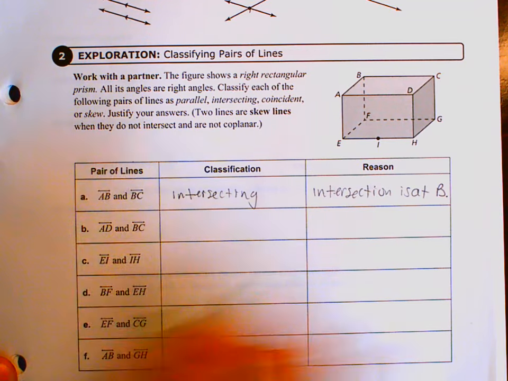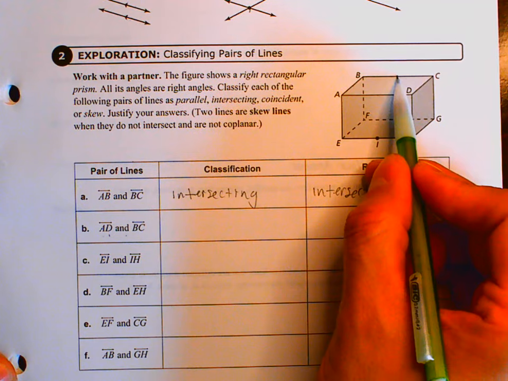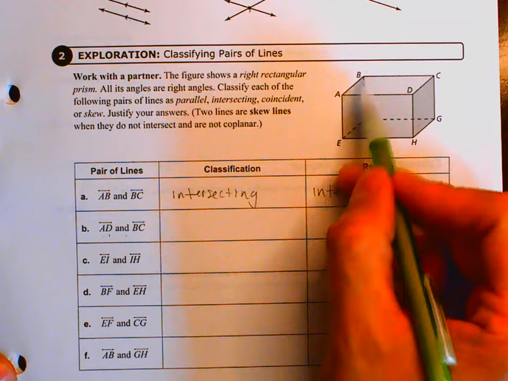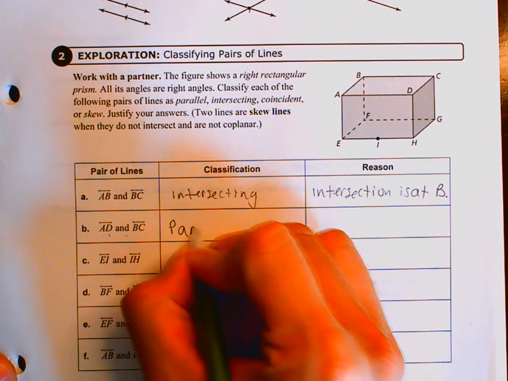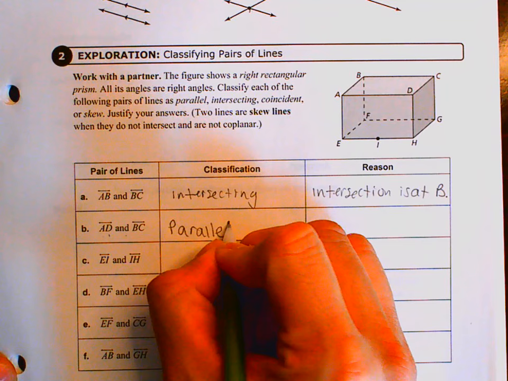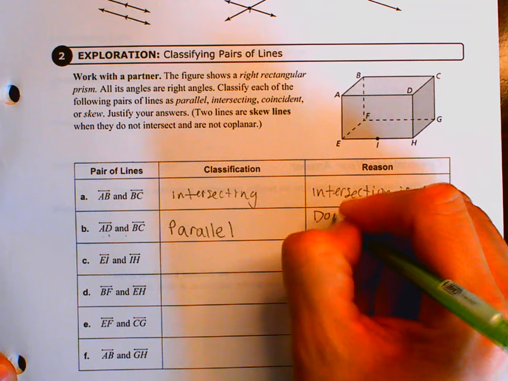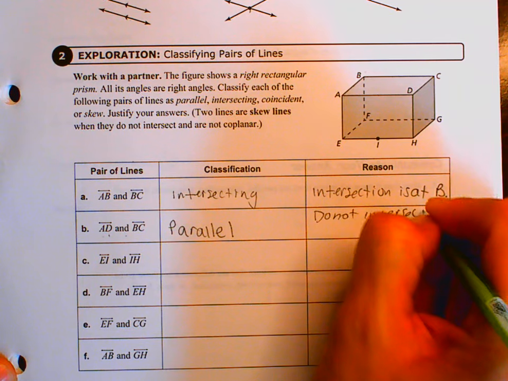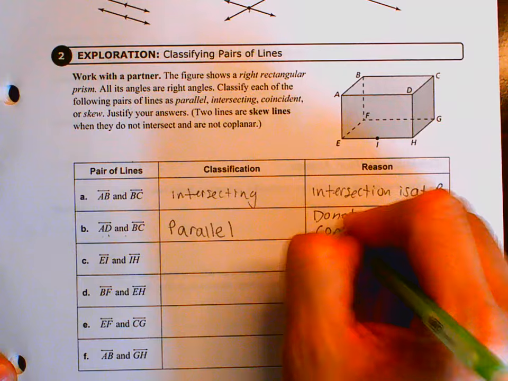Now, lines AD and BC. AD and BC, they're both in the same plane, which would be the top plane, and they do not intersect. So here, the relationship between these two lines is that they are parallel. Why? Because they do not intersect. And also, they are coplanar.